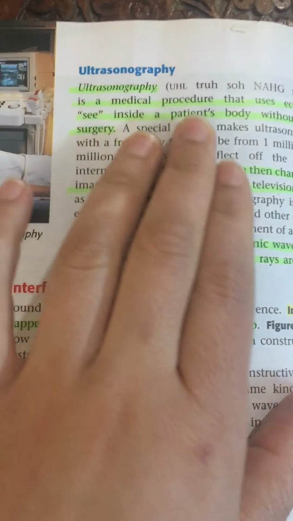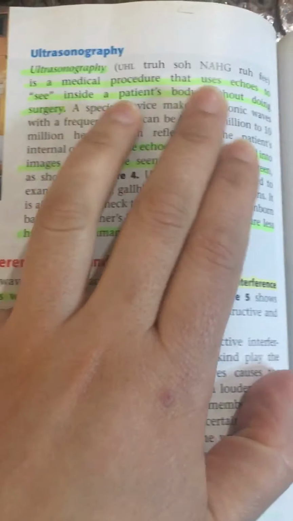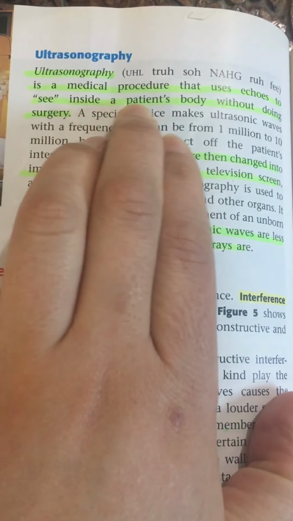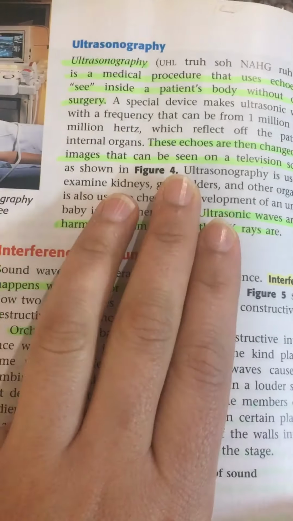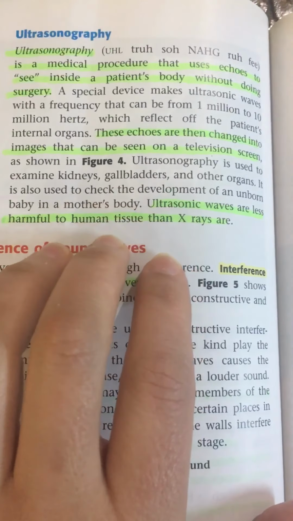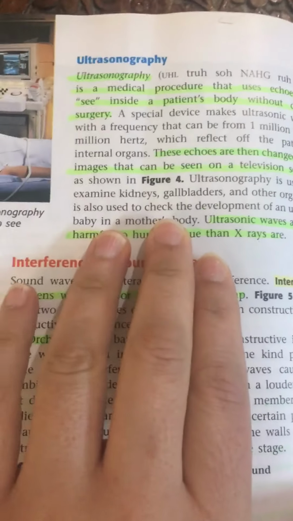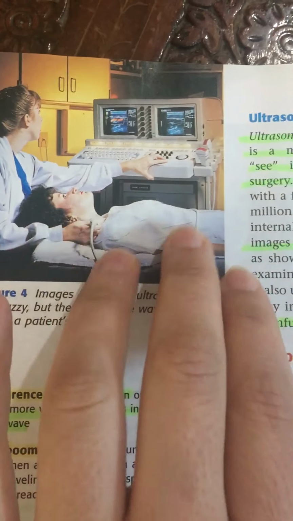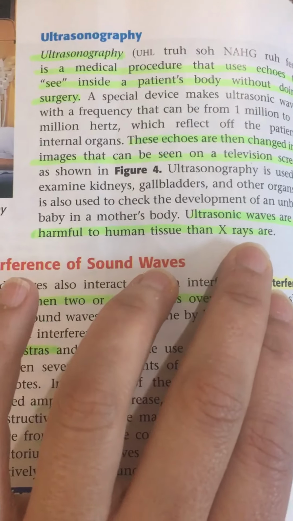Here is another thing that we use as humans, called ultrasonography. Ultrasonography is a medical procedure that uses echoes to see inside the patient's body without surgery. For example, to check babies inside their mothers, or to check the kidneys and other organs inside the human body. As we can see here, the signals are shown as pictures on the screen. And ultrasonic waves are less harmful to human tissues than X-rays.